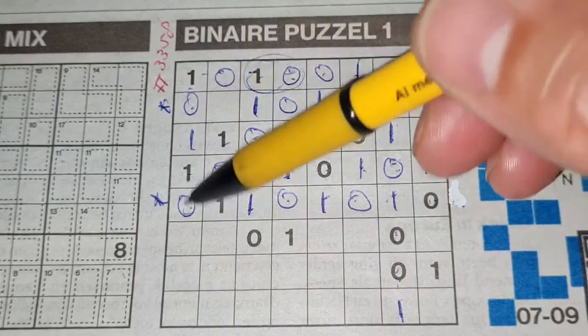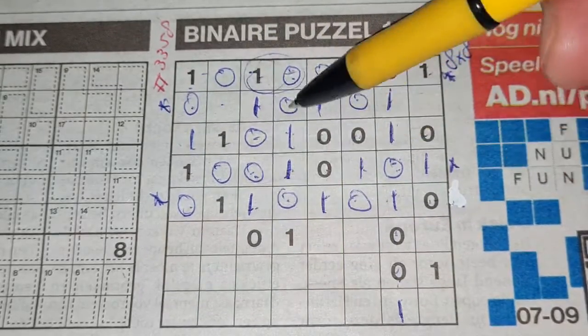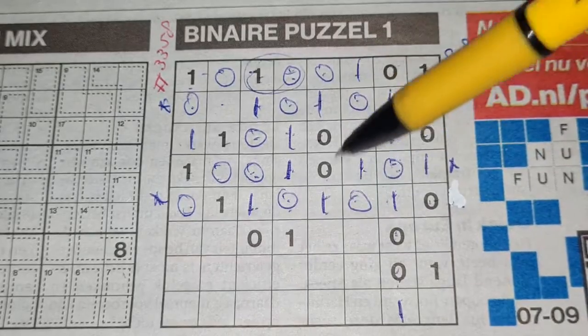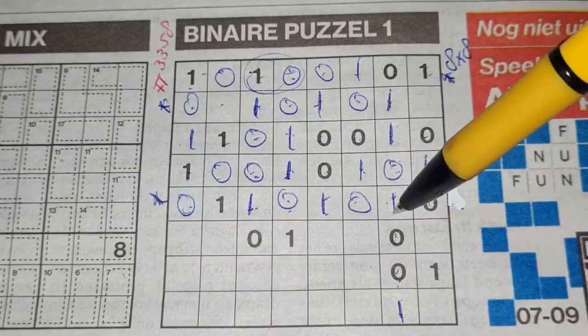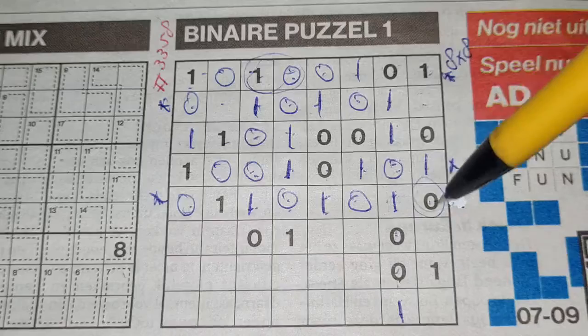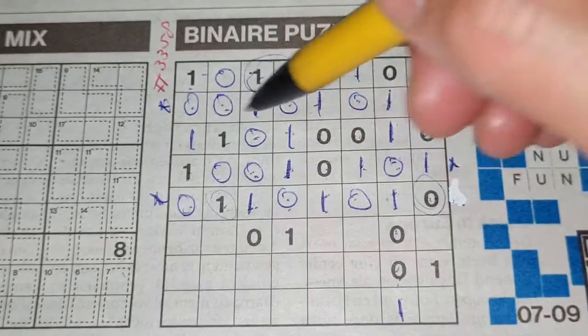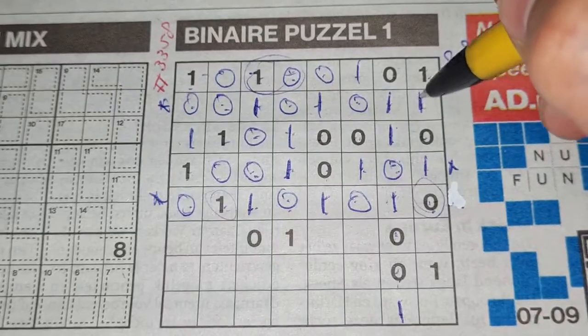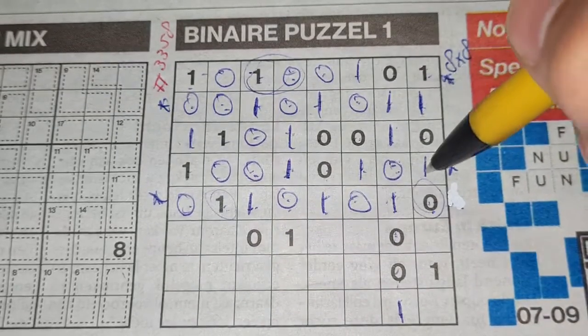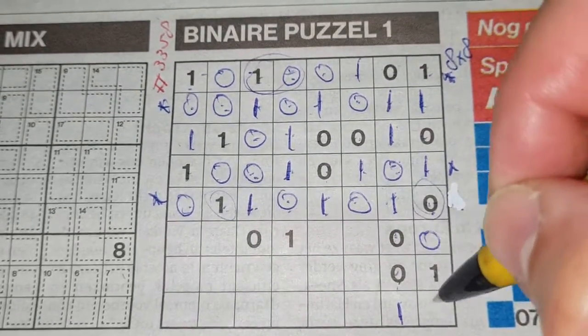Wait. Empty box. 1 1 0 0 1 1 0 0 1 1 empty box. So we need to switch these 2 digits. We have a 1 here, this should be an O. We have an O there, this should be a 1. Now we have 4 ones, so the rest are O's.